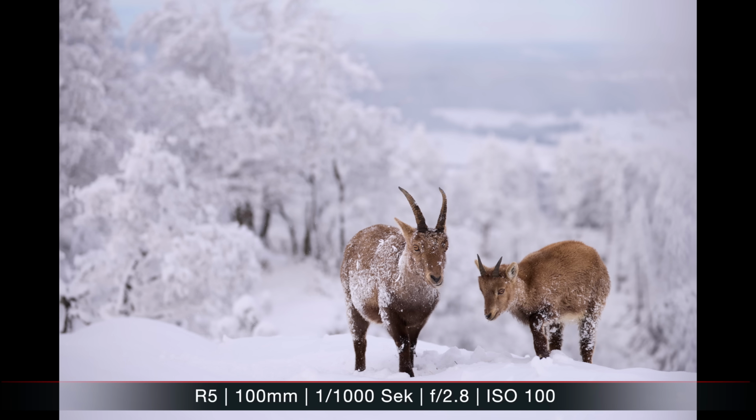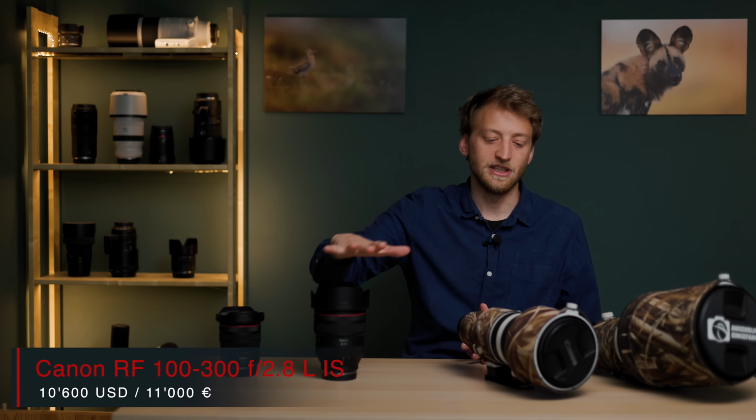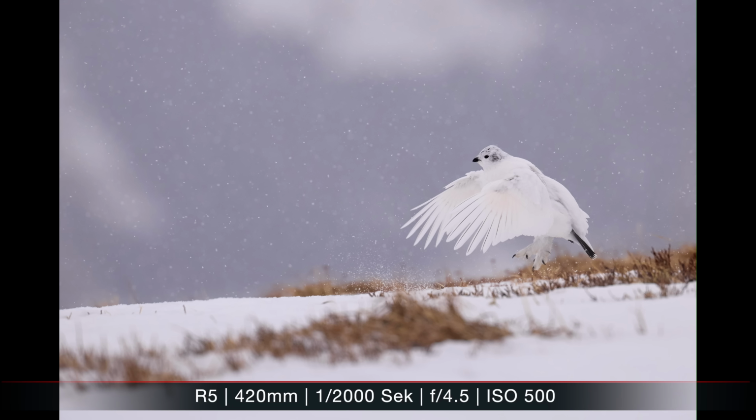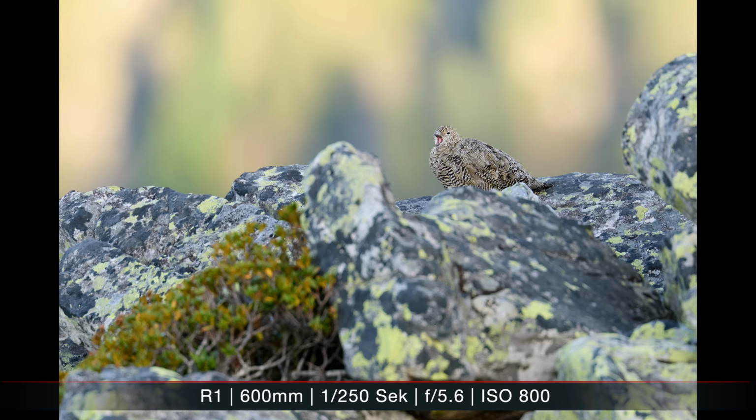When I usually go hiking in the mountains with the tent and everything, I only take two lenses in 95% of the cases, and that's the 28 to 70 and the 100 to 300. The 100 to 300, you can also combine with tele-extenders, both the 1.4 and 2 times extenders. However, I feel with the 2 times extender, you really see a drop in the image quality. However, if I use it on the R1, the drop is not too bad.